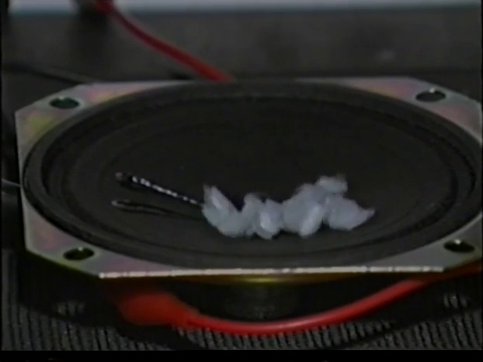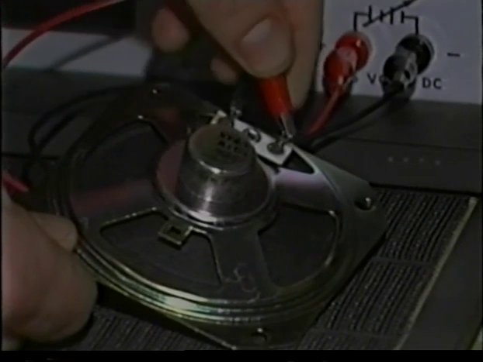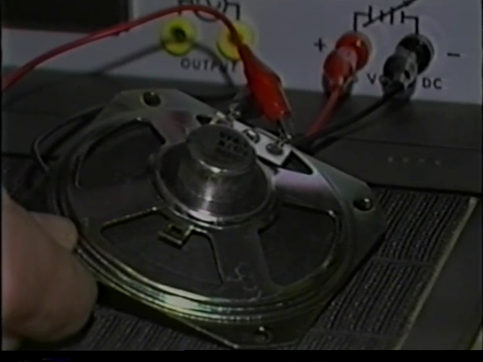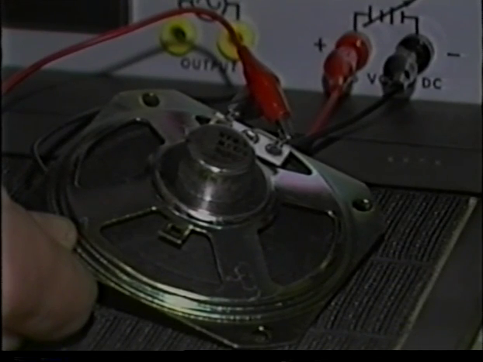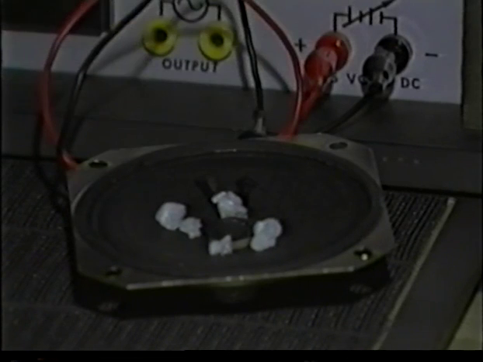If we connect the same speaker to a source of DC voltage, you will not be able to hear the current flow reversing directions inside the speaker windings. Current will only flow through the speaker in one direction, and the speaker diaphragm will not vibrate and produce sound.